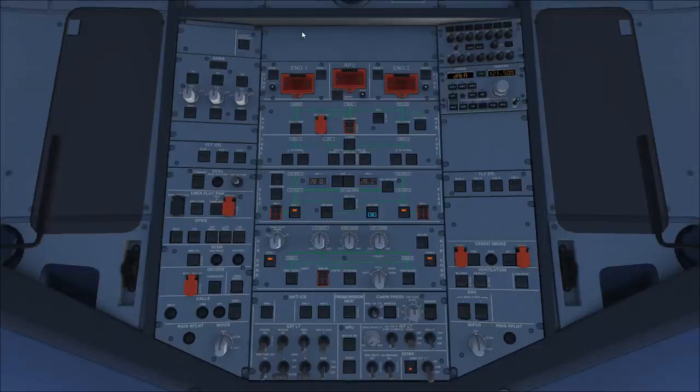Now there's going to be several buttons that we can't click on, and I'll identify them and highlight them as we go through. So starting up in the top left, we have a button for the cockpit door video. Unfortunately, this is not one that we can click on, but I can show you the cockpit door video system later on. Next panel we have is the ADIRS panel.